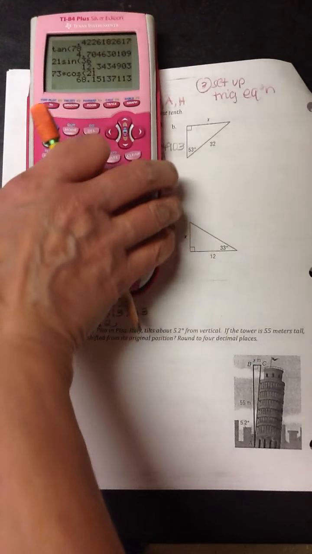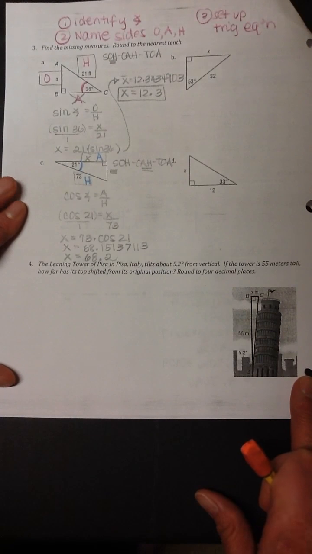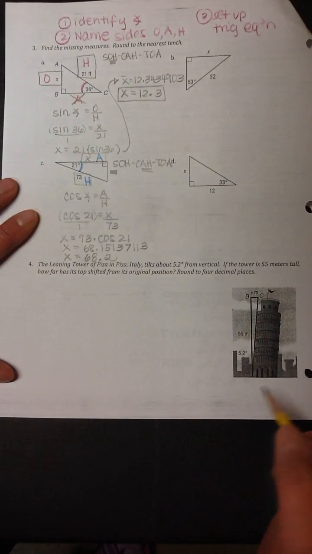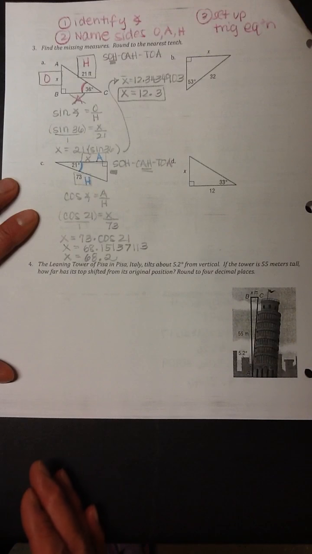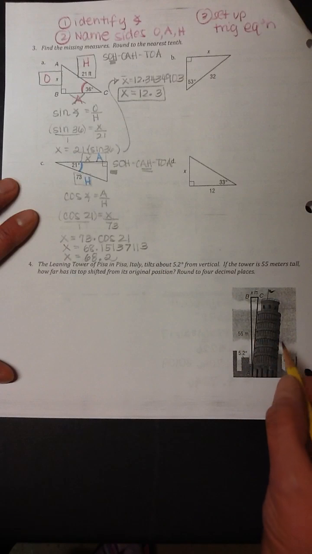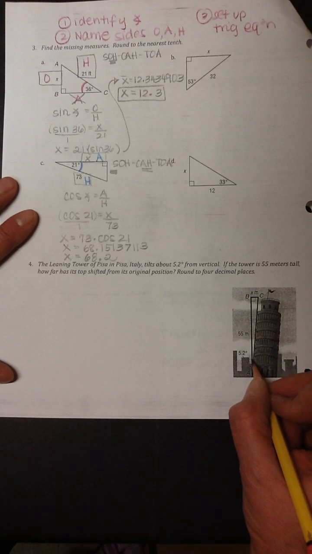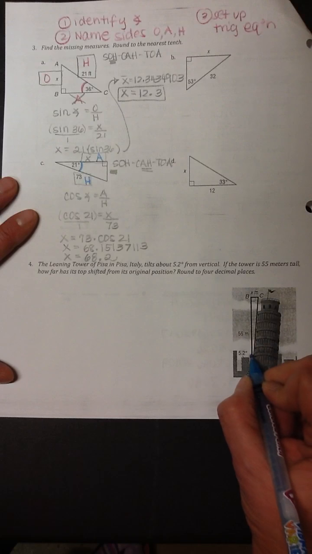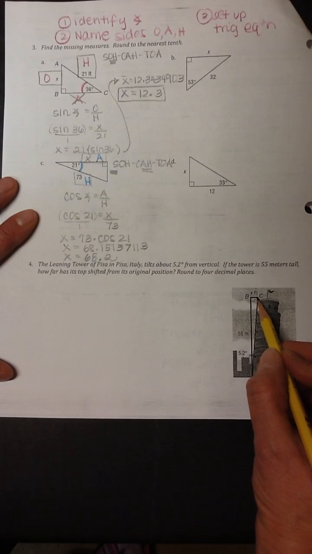For question number 4, it's a word problem example. So the state does like to put some of these kind of examples in here. It's talking about the Leaning Tower of Pisa, which is not perpendicular to the ground. It says it tilts at about a 5.2 degree angle from the vertical. So that's going to be the angle that's over in here. It's kind of hard to see in this picture, but the angle that's here. It says it's 55 meters tall, and they want to know how far its top part has shifted.